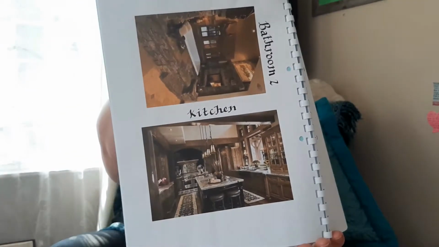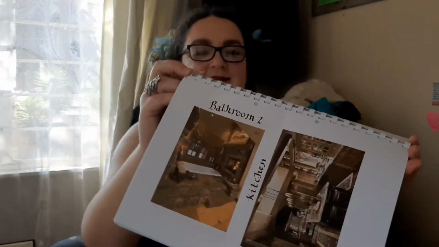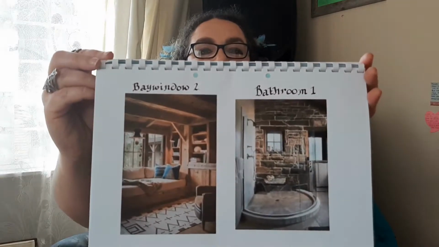And bathroom 2, and then the kitchen. Kitchen is like that way. Okay. And then the bay window 2 and the bathroom 1.